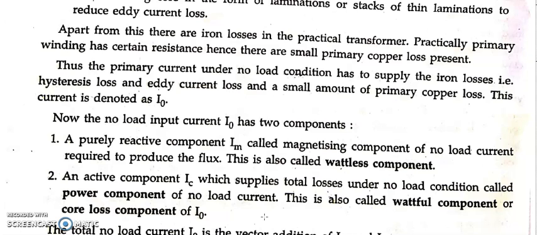So IC will be present here. So I naught is equal to IC plus IM. IC is the core loss component, or power or wattful component. Second one is IM, a purely reactive component, which is called the magnetizing component.